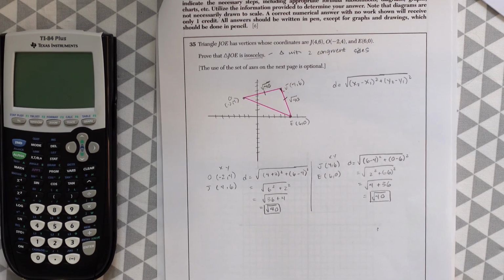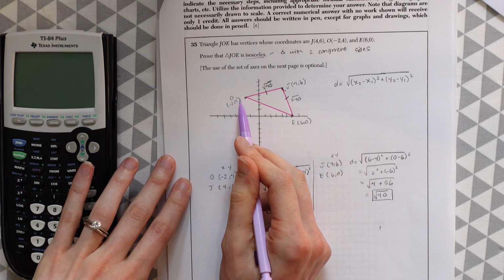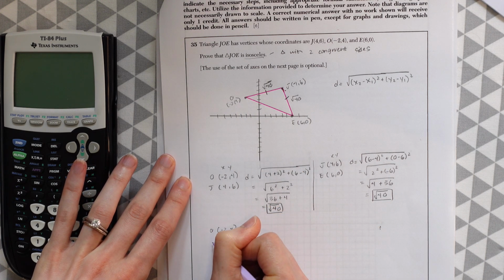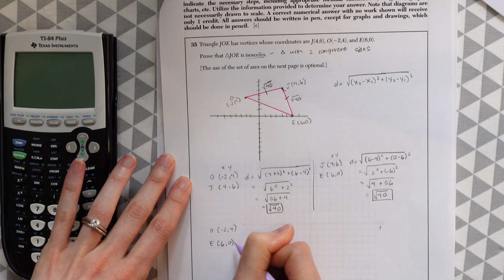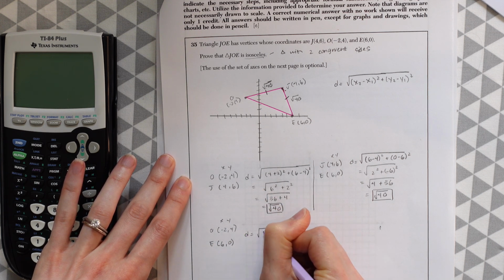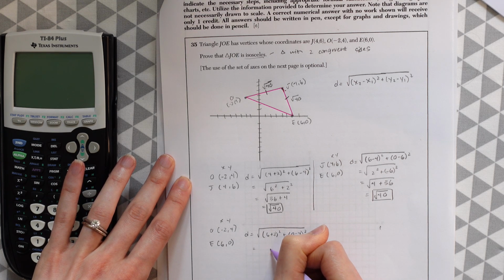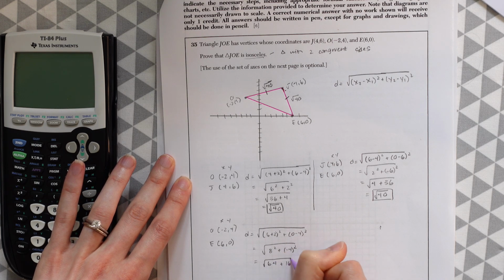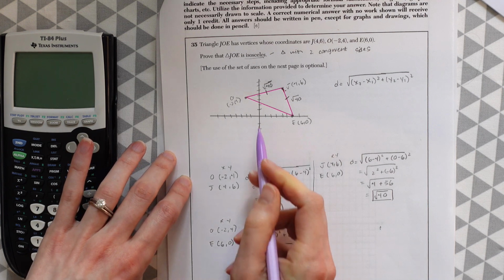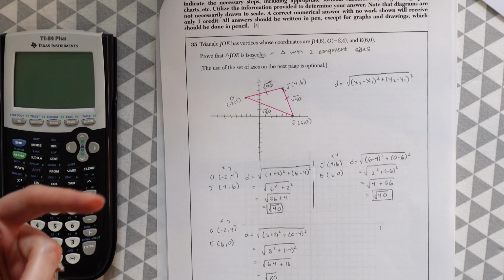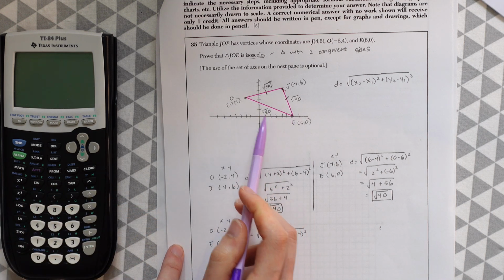So let's make sure it isn't, and let's take these 2 points O and E and do the distance formula again. So you can see that this last distance over here is going to be radical 80. So we know that this really is an isosceles triangle because these two match and this one is different.